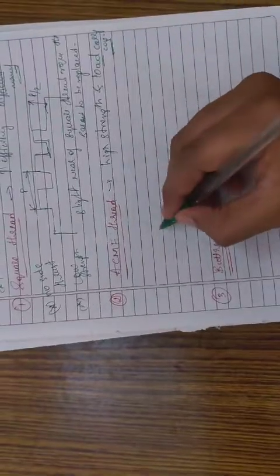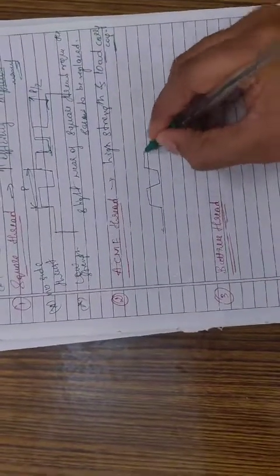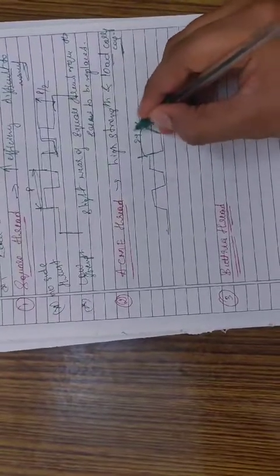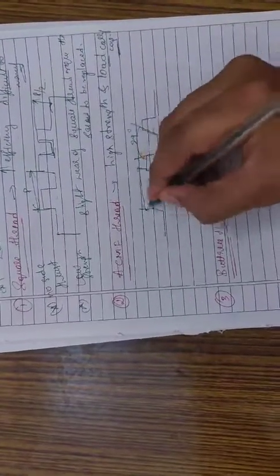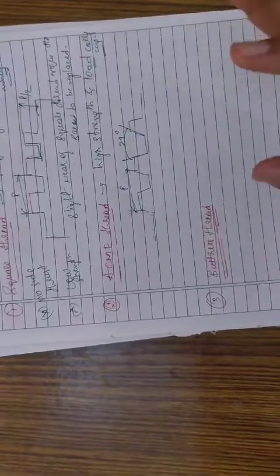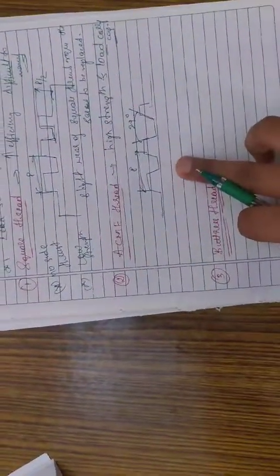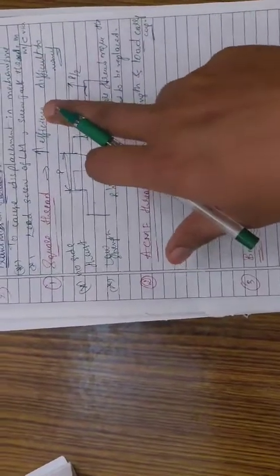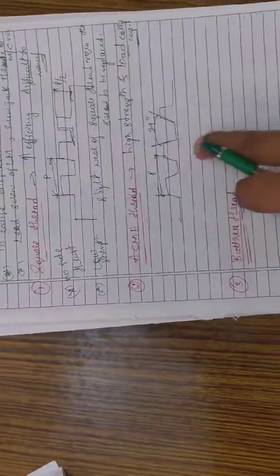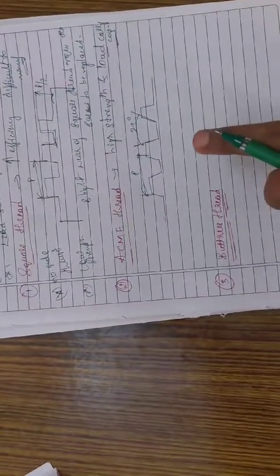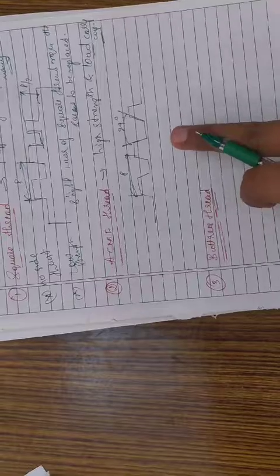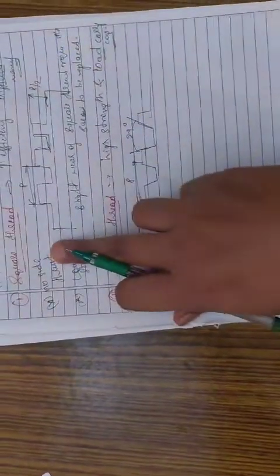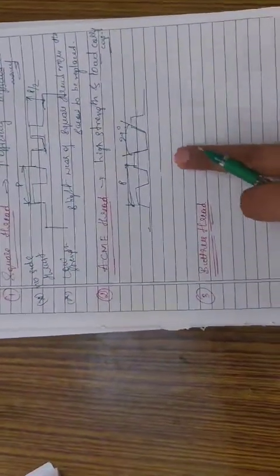I will write the profile. The angle is about 29 degrees, and the pitch is from here to here, that is P. These threads are easy to manufacture and have low efficiency. The square thread is difficult to manufacture but has high efficiency. The Acme thread is easy to manufacture, having low efficiency. The inclined profile of the thread results in side thrust on the screw. There is no side thrust in the square thread, but here the side thrust is there.